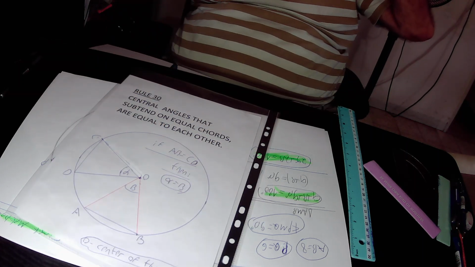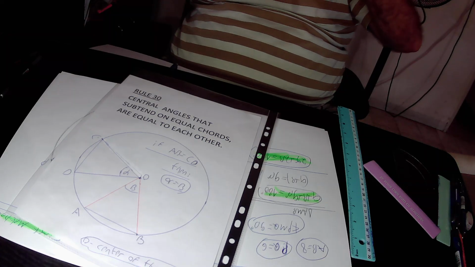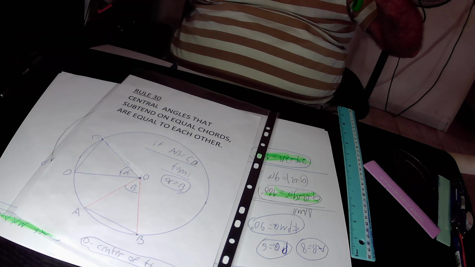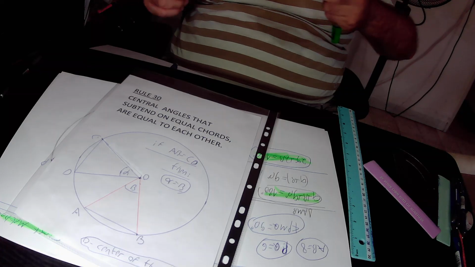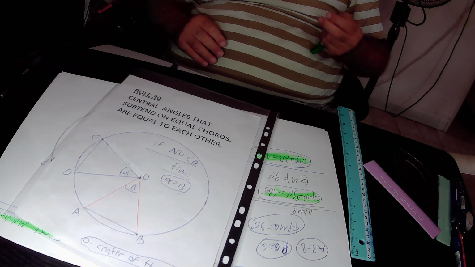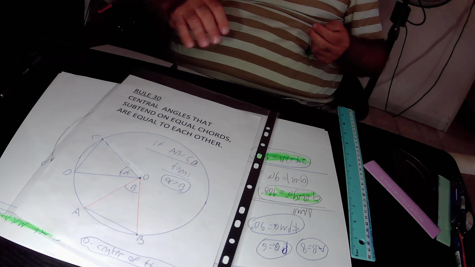According to rule 30, if two or more central angles subtend on equal chords, they must be equal to each other in their sizes. So you can actually implement rule 30 in our drawing.